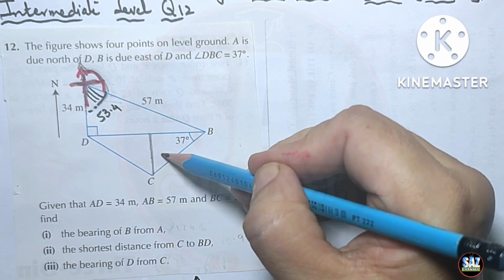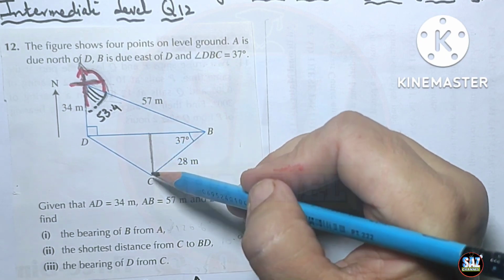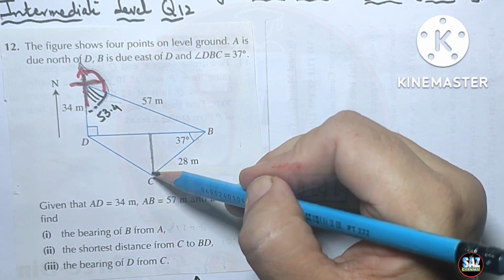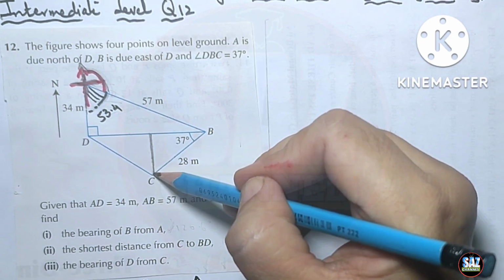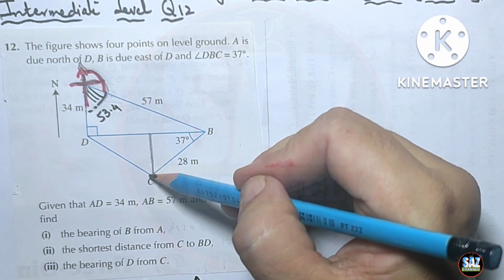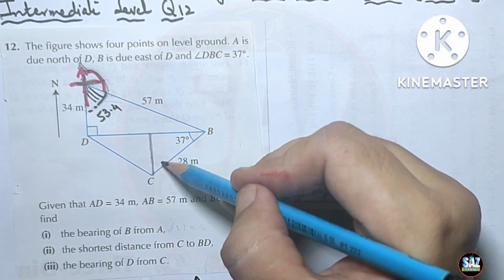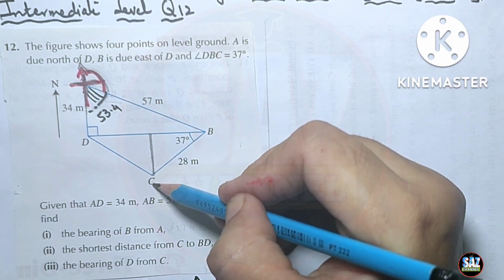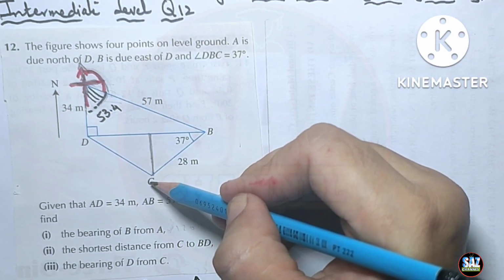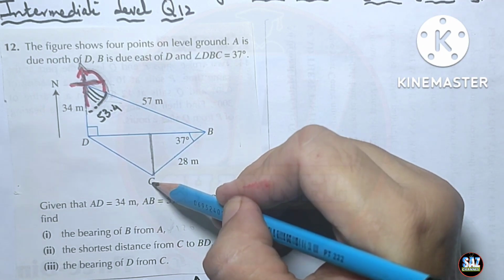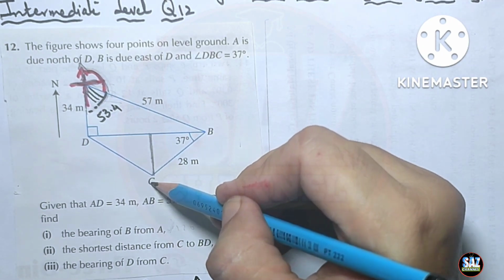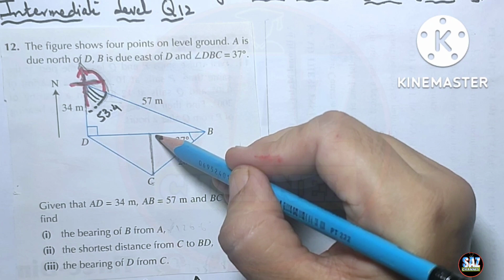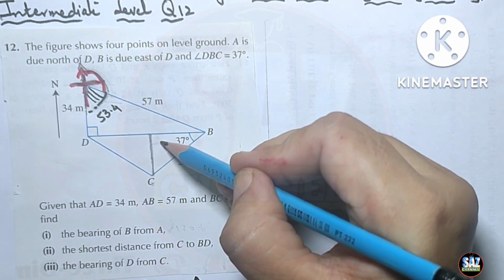I can reach from C to the BD line either in this way or in this way, but I have to remain in such a position in which I am closer to the BD line. In that case, this length will have to be perpendicular. This is a key point. This question comes often in the O-level examination: whenever we need the shortest distance, that will be the straight distance making a 90-degree angle with the base.